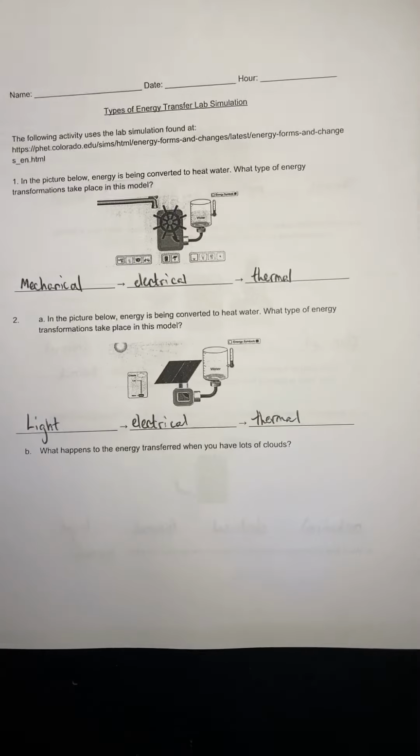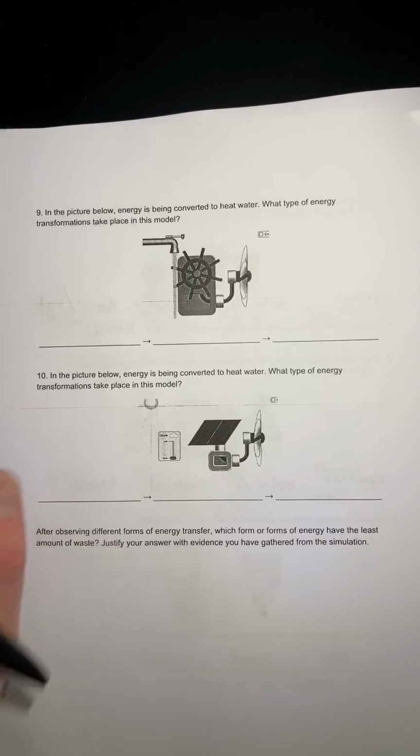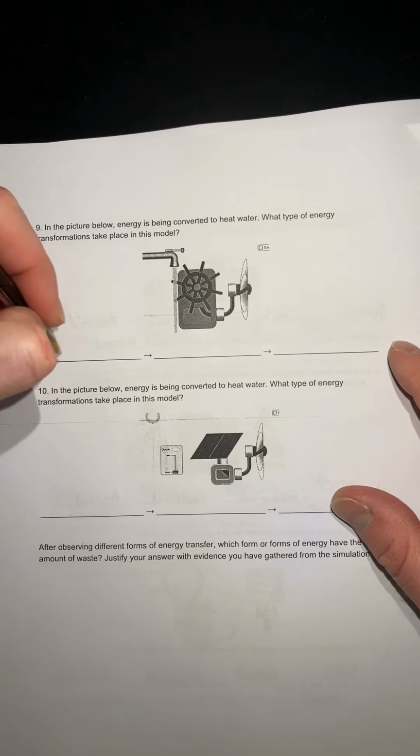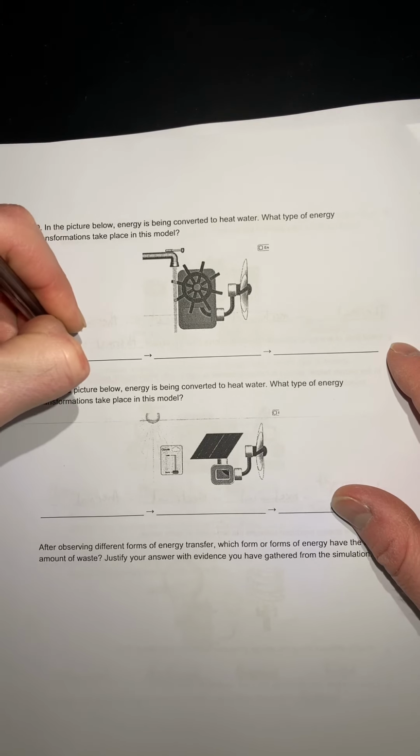All right, and last page here. Number 9 in the picture below. So you got your water flow, and then you got the fan on the end. Okay? So in this case, what type of energy do you have to start off with? Mechanical.